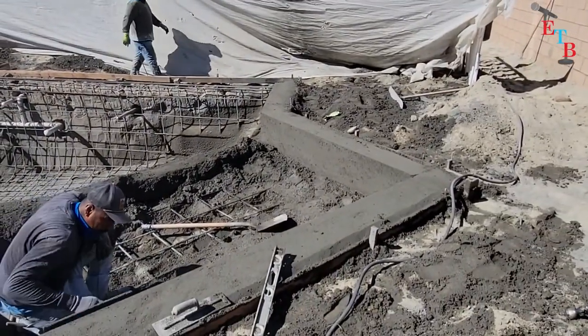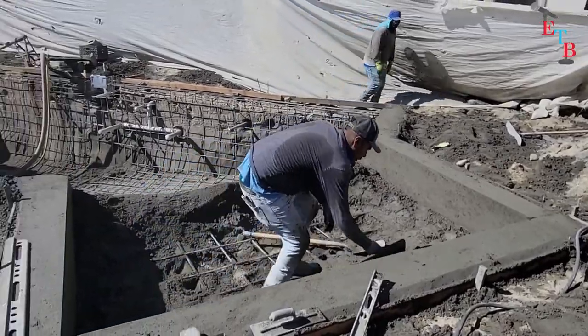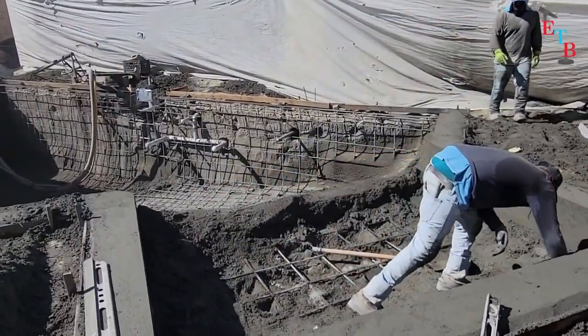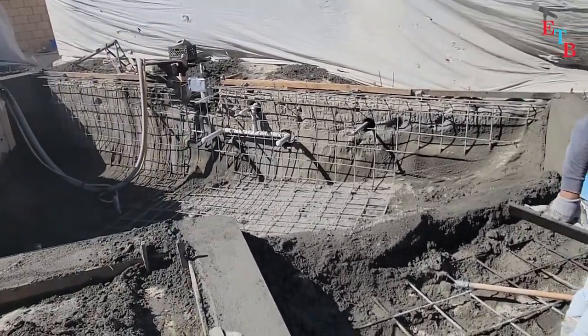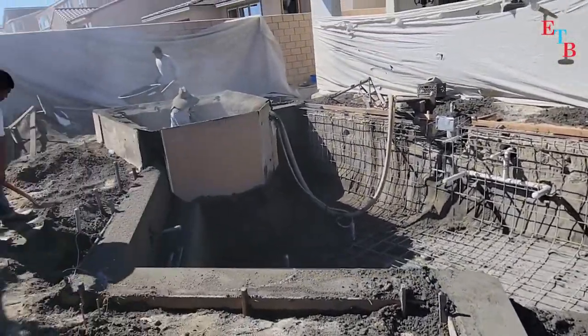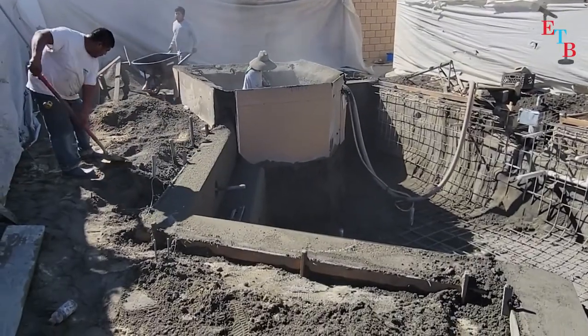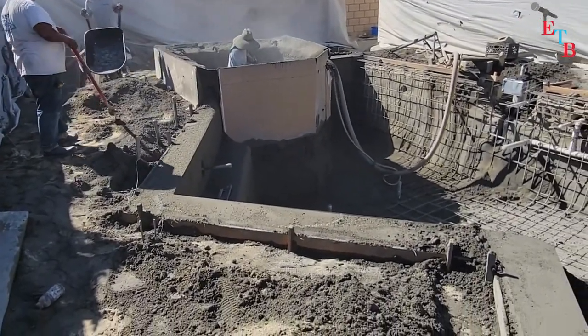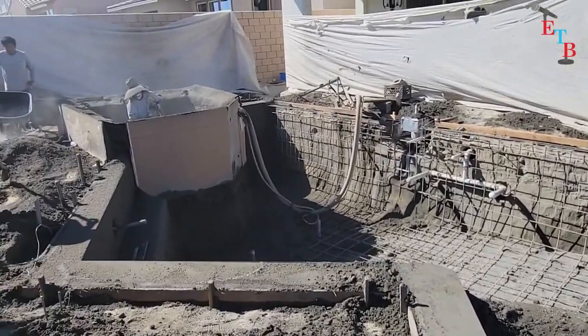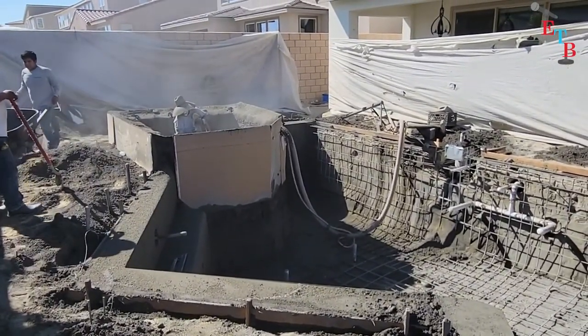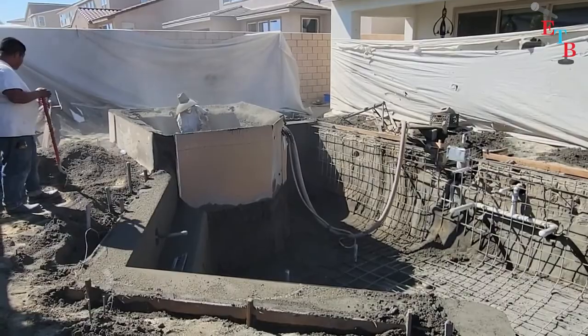It's hard to believe. They actually form all these extras like the steps, which will be going in over here. There'll be a step down into the jacuzzi. That all gets hand done and hand formed. This is not an easy job, that's for sure.